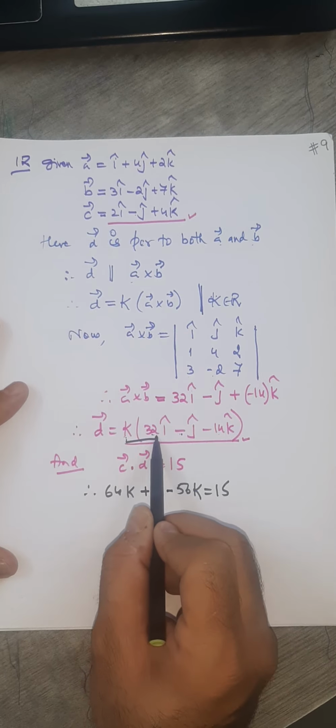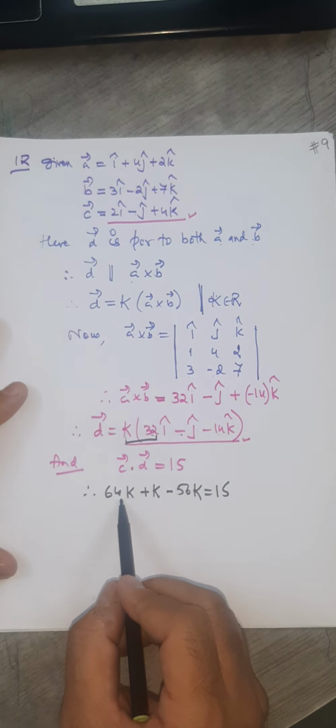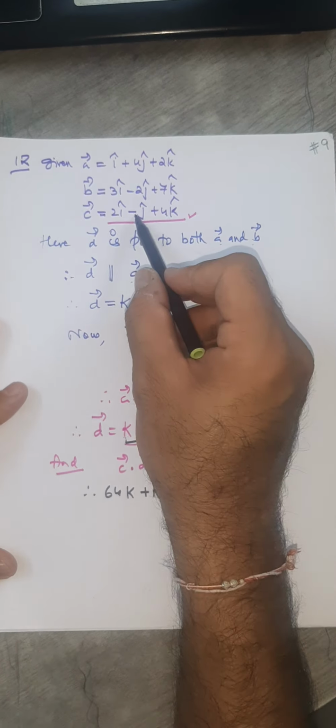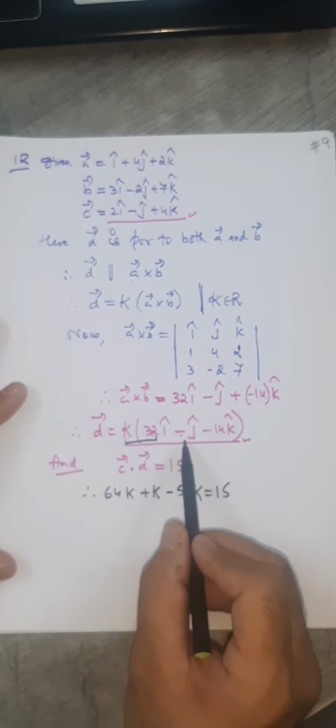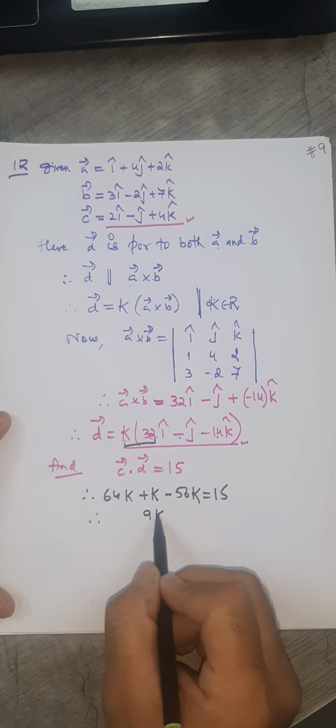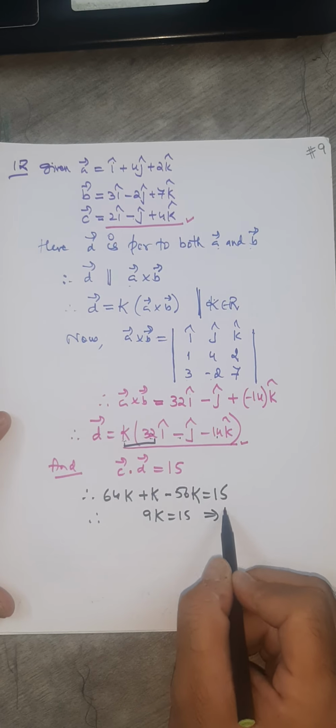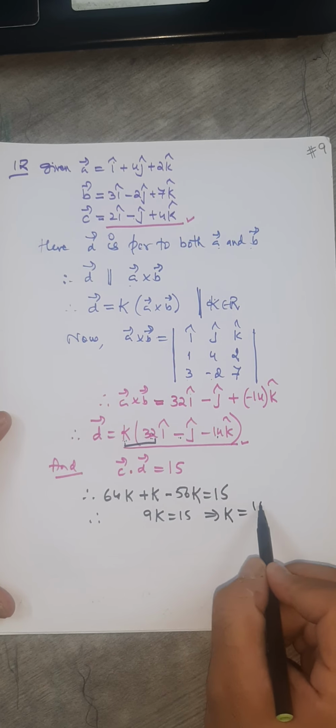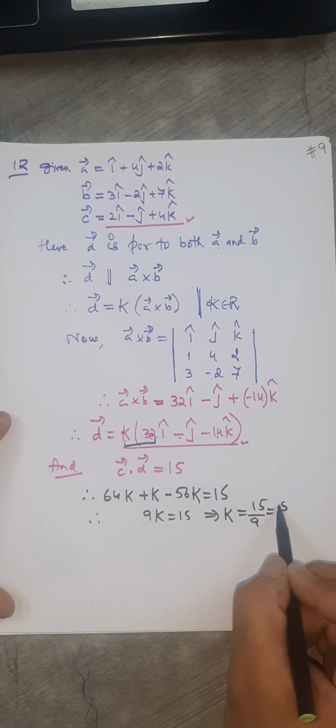What I did? Dot product. I repeat. 32k into 2, 64k. Minus 1 plus 1. You know the definition of the dot product. But k is there, so plus k. Minus 14k plus 4, so we'll get the minus 56k. So from this you will get the value of k, remember. So 65 minus 56, so it will be 9k equals 15. Therefore k will be here 15 by 9, which is nothing but 5 by 3.